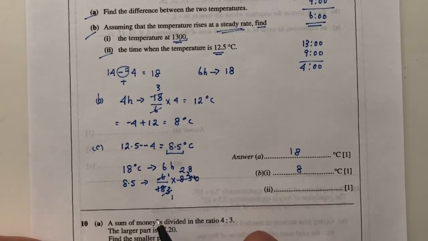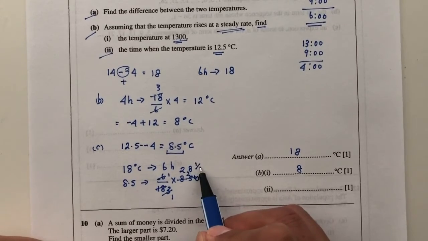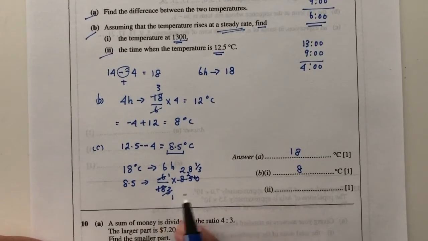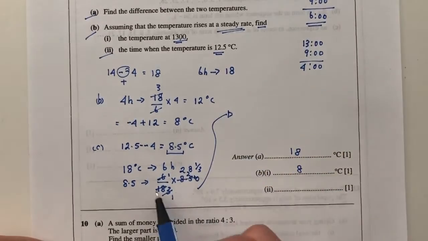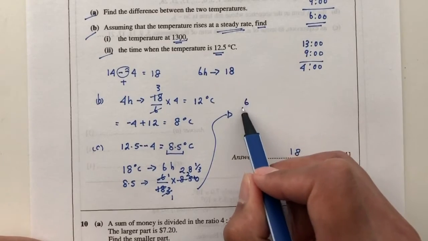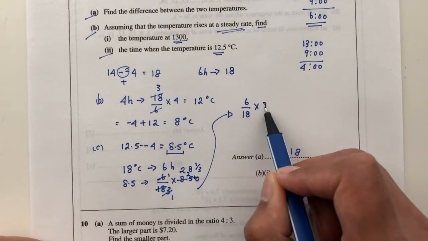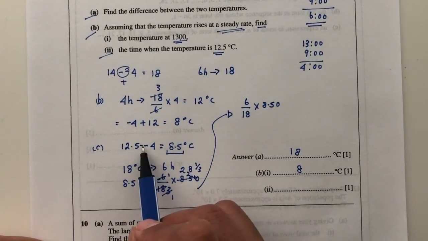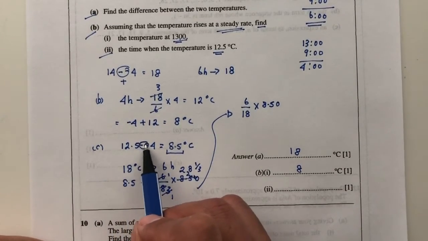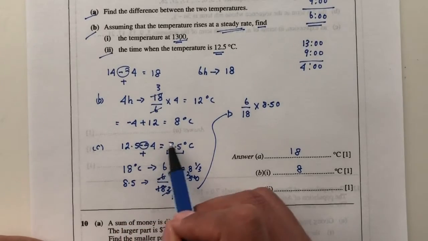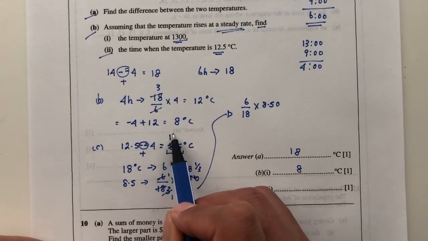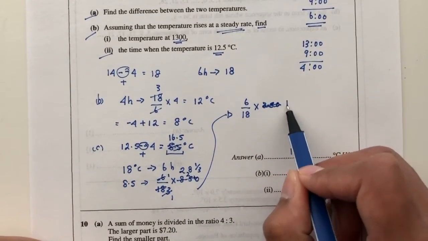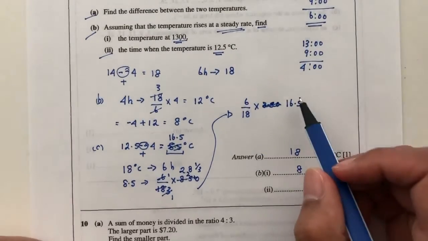Zero, 1, and you'll have 3. So 1 over 3, it will keep going on, right? So basically, let's write this better. Let's bring this here. So we have this fraction we have to solve. So 6 over 18 times 8.50, based on this difference, right? Oh, we have to plus, mistake again. Plus, that will be 16.5. Mistake. So 16.5 is the temperature that it needs to rise. So mistake here, 16.5. Now we can try solving this.